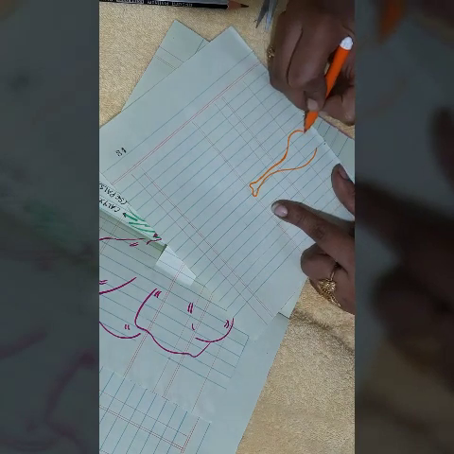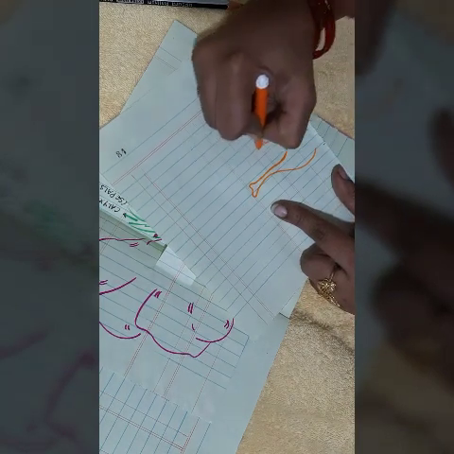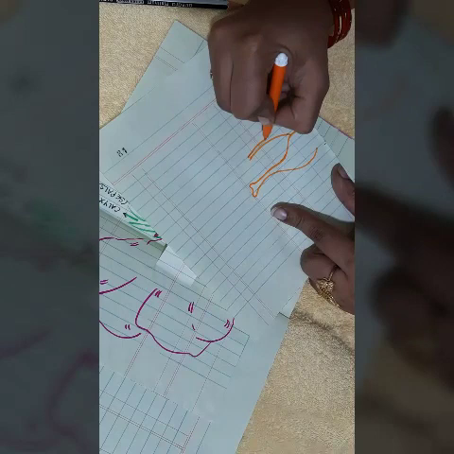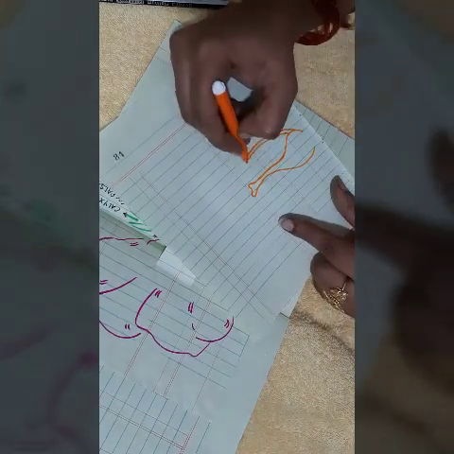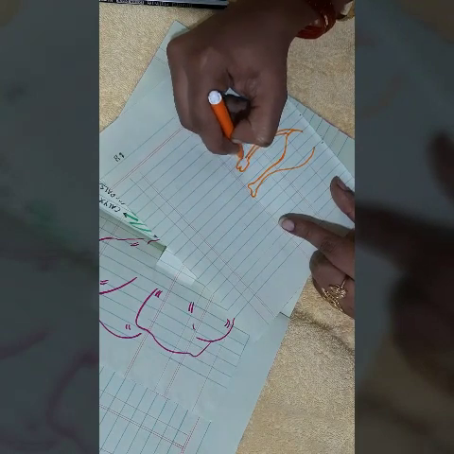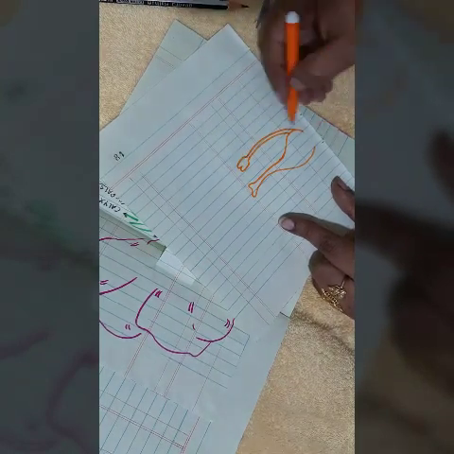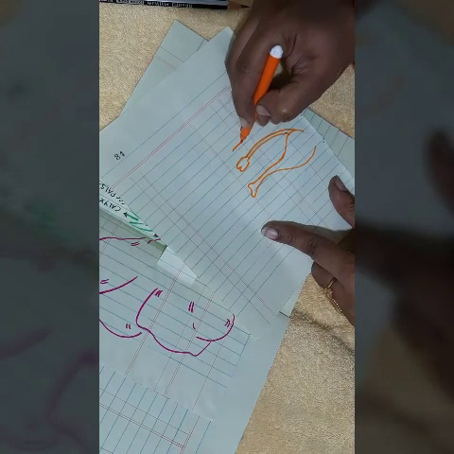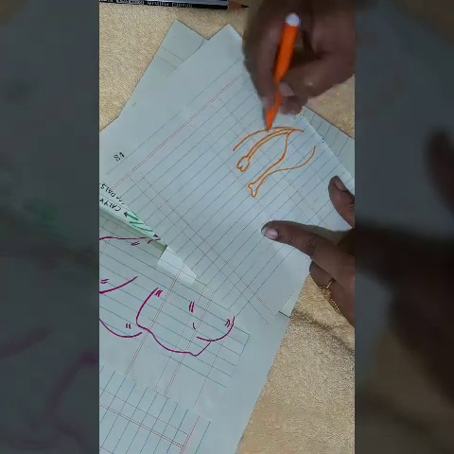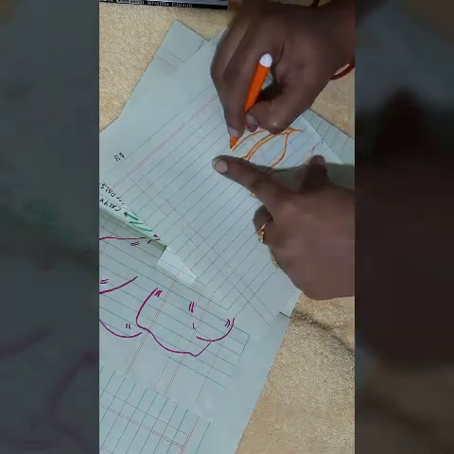And I'm also drawing the anthers from here. See, in the diagram I'm just showing you that the stamens are arising from the base of the gynoecium. So in fact they are arising from the thalamus.